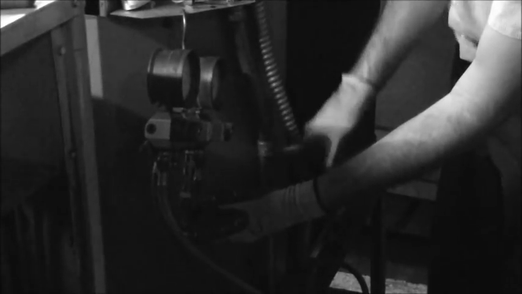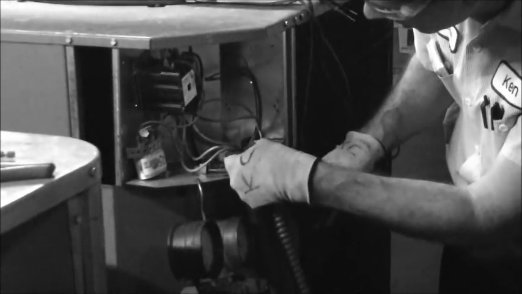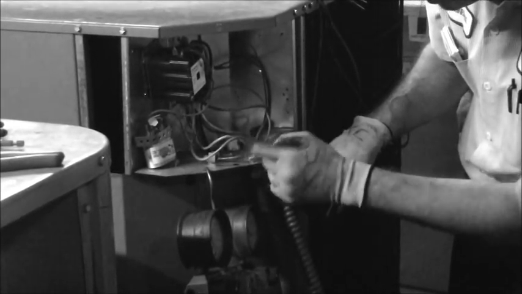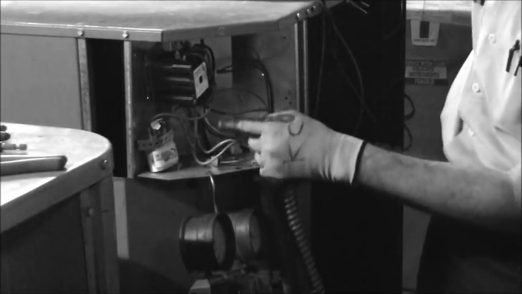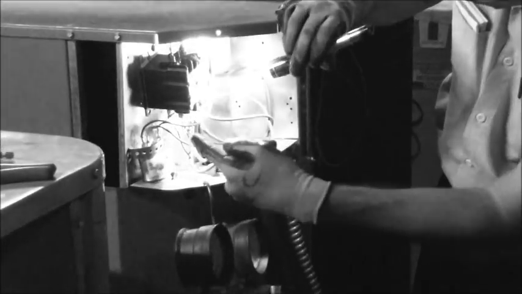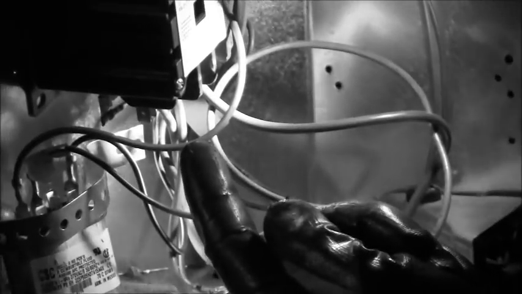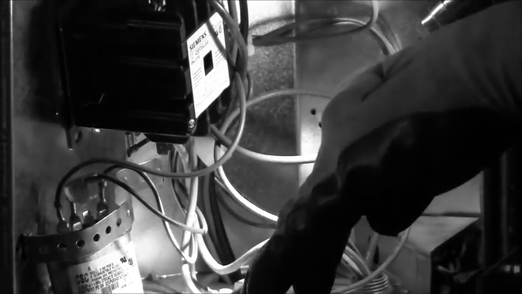So this is the conduit coming from the disconnect switch. These lines right here, 1 ground and then 3 power lines, are coming in, and they're feeding the bottom of the contactor. So this contactor is fed from the bottom up as opposed to from the top down.